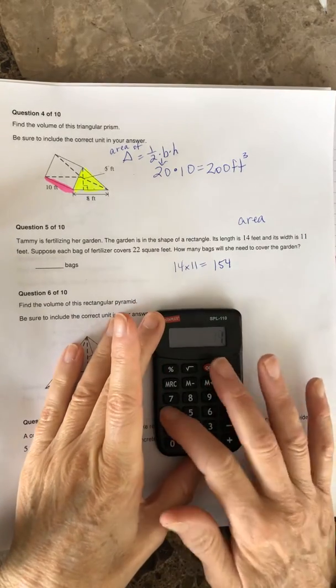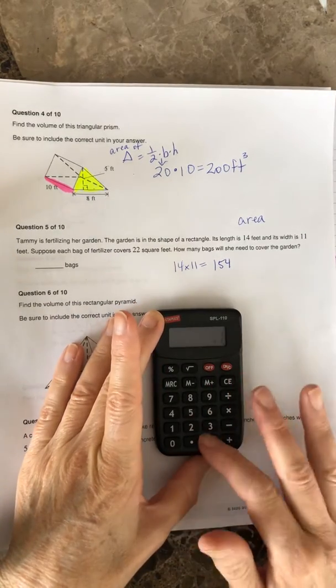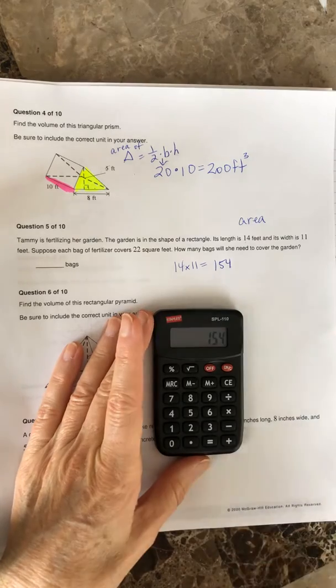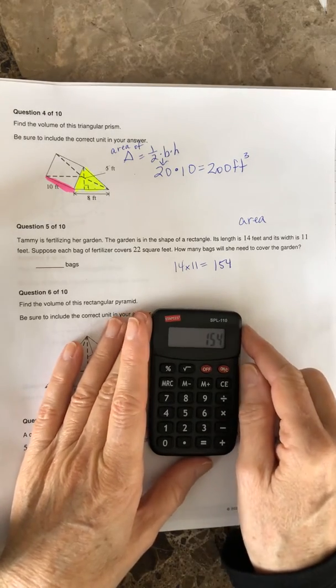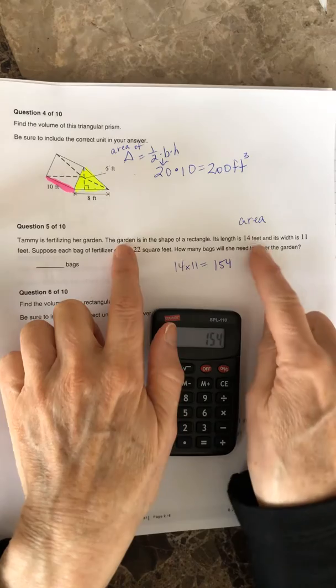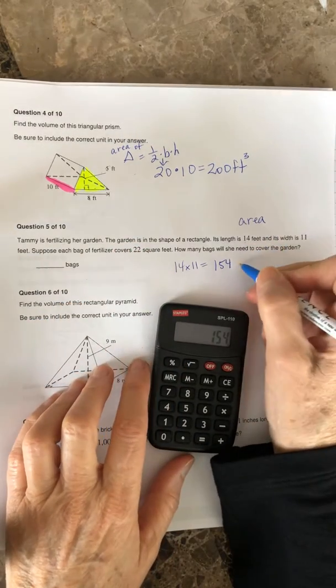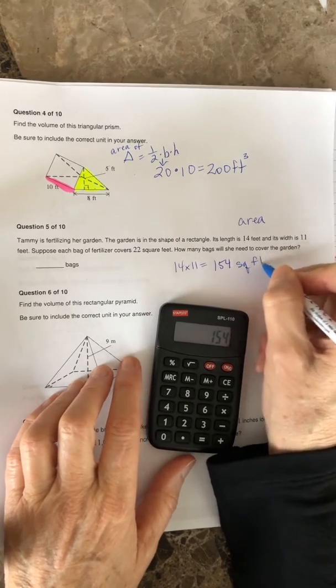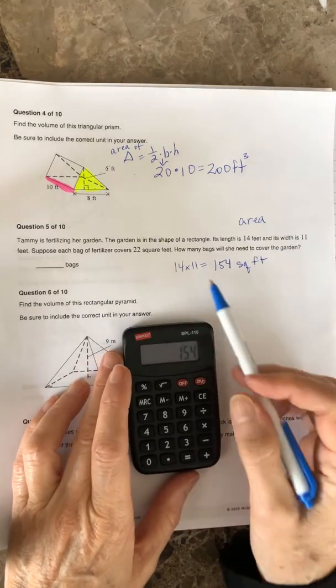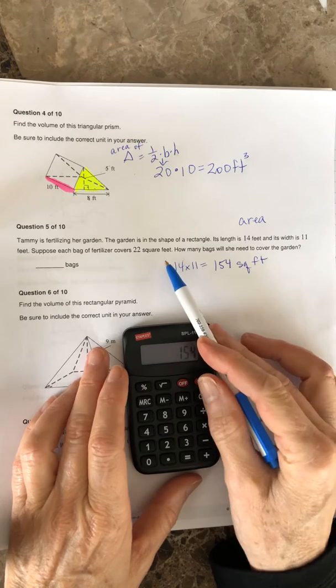It seemed a little low, but maybe it's not. No, that's it. So I've got 154, and that's for the garden. 154 square feet. And suppose each bag of fertilizer covers 22 square feet.